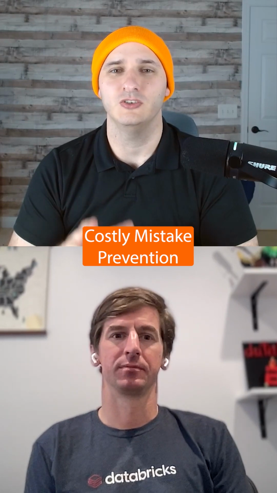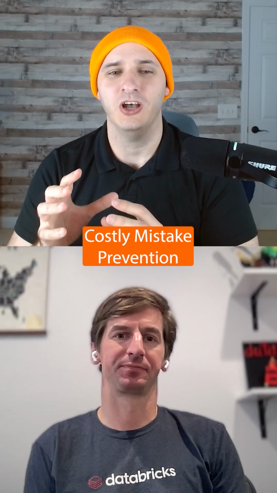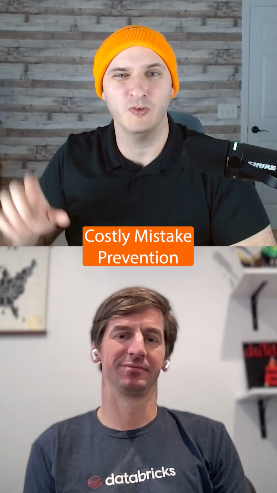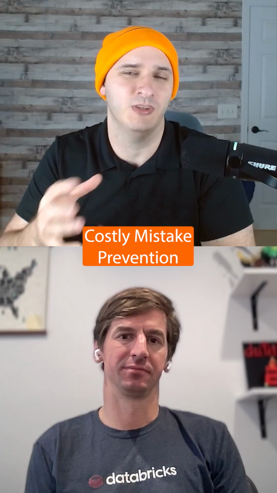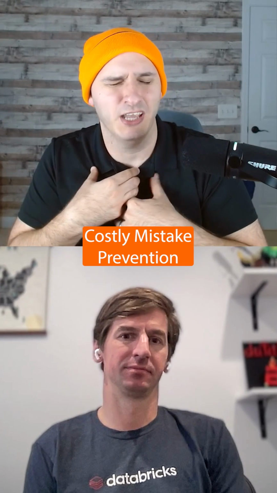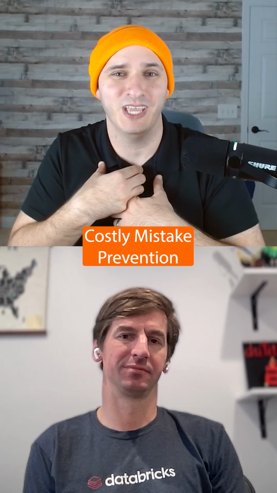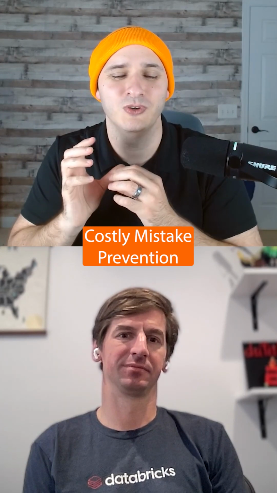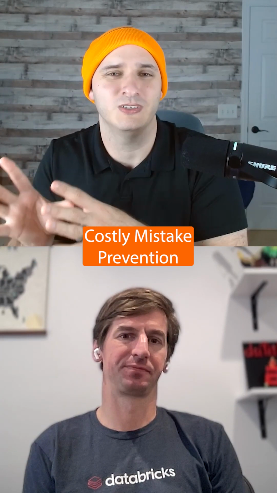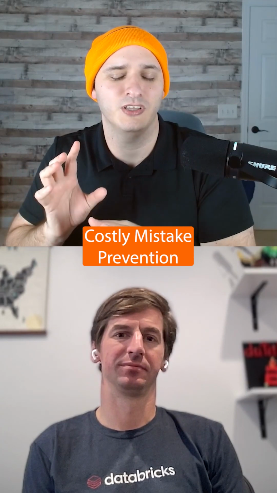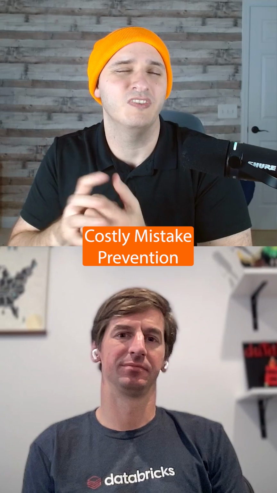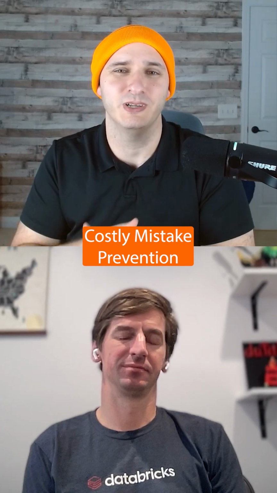One last question is, what are you doing to prevent costly mistakes, right? Because to this point, we've spoken about, hey, how can I plan? How can I understand my costs? But I don't want to get a $10,000 bill by accident or by surprise. So, what efforts is Databricks doing to really help users to prevent those costly bills in the first place?